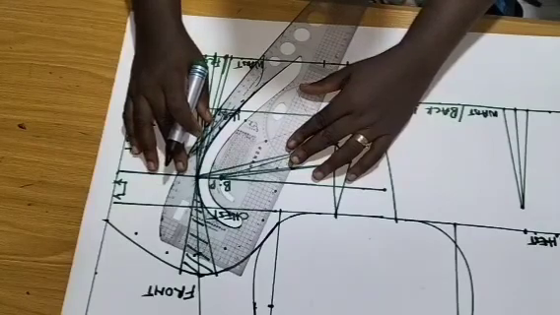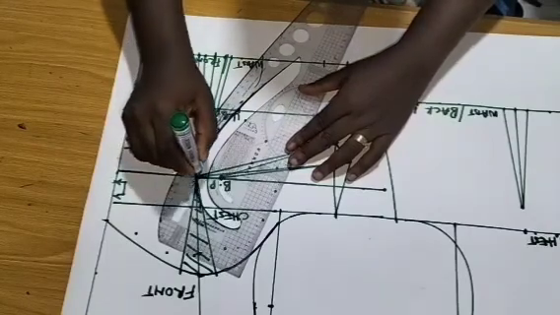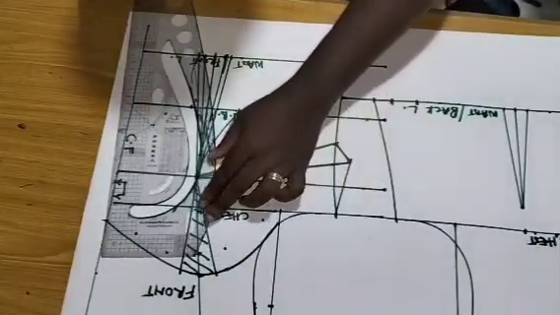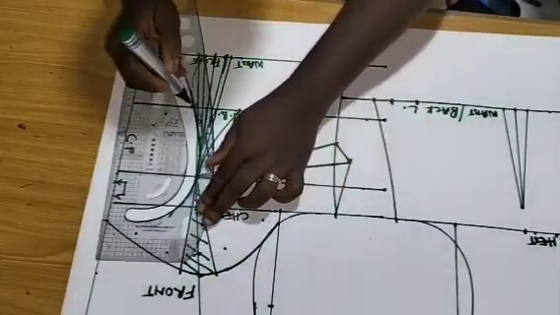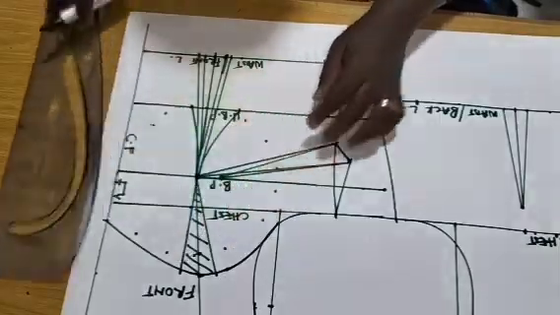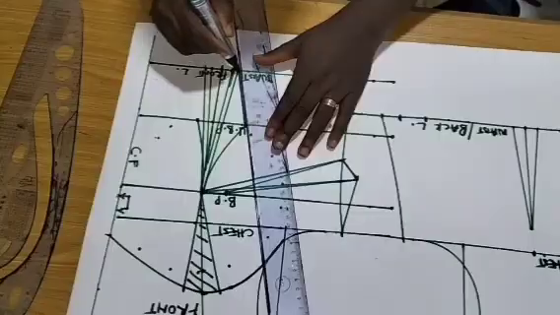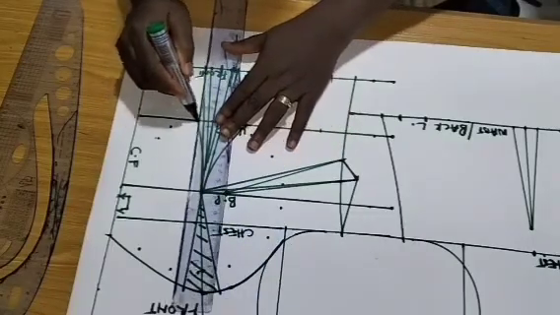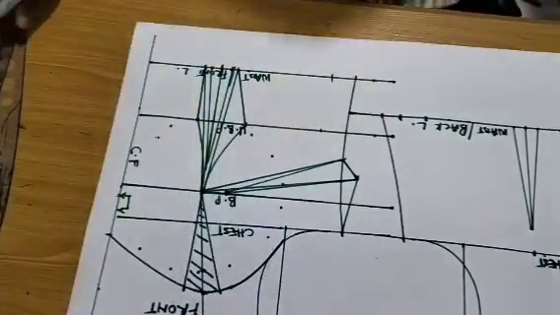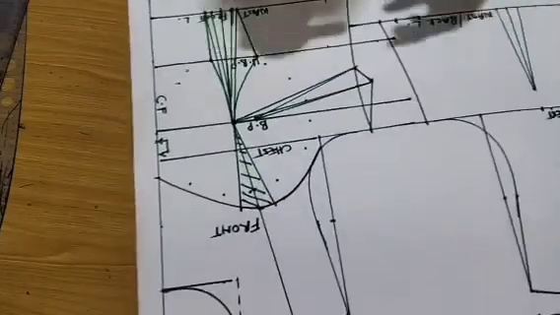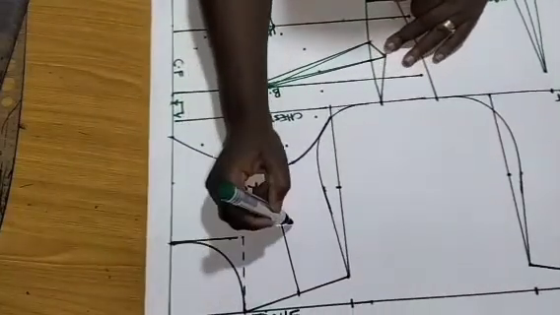So this is how I place my pattern ruler to touch the bust point and the underbust. I'll flip it this way to touch this line and this line as well. Once I've done that, I'll connect this to the dart leg, which I increased, and connect it back this way. So that is how to go about it, and we are done with this dress. Your neckline, you can alter to your choice.